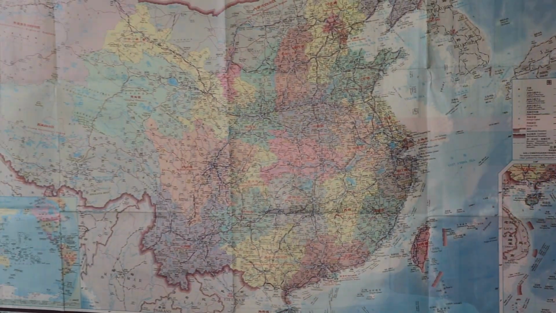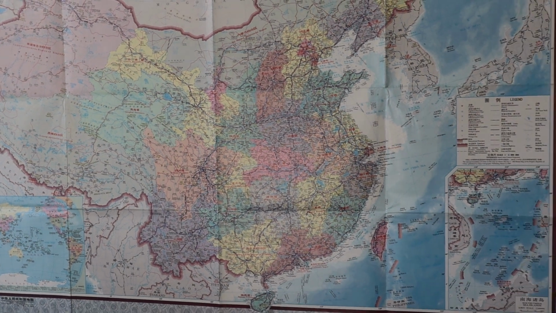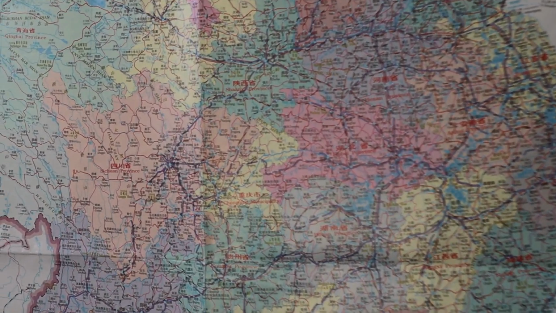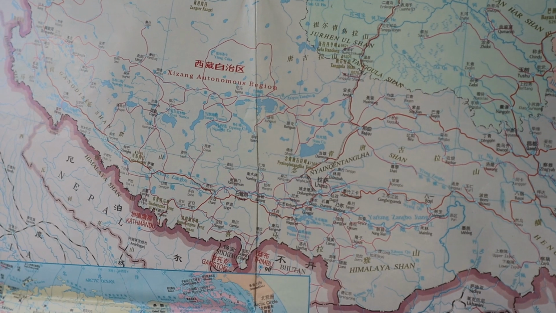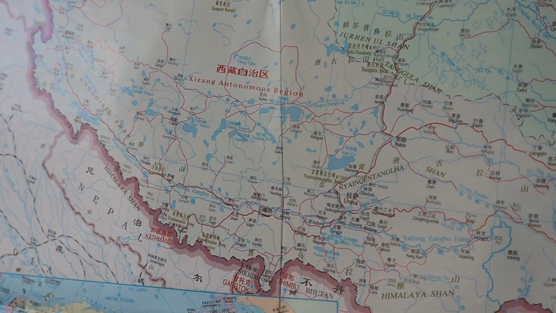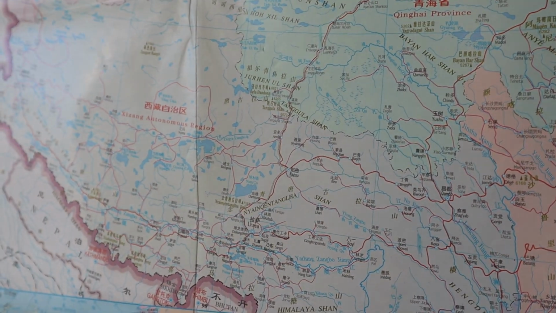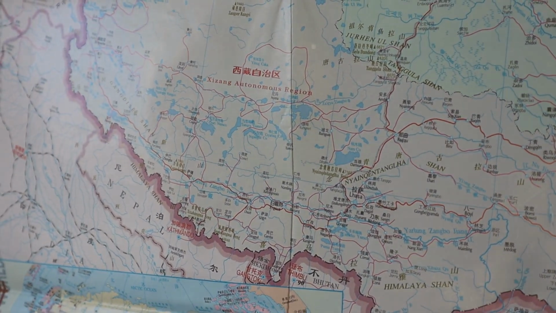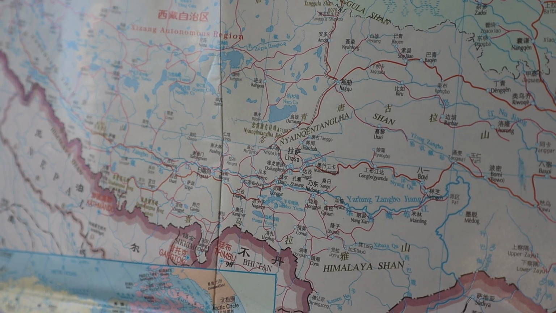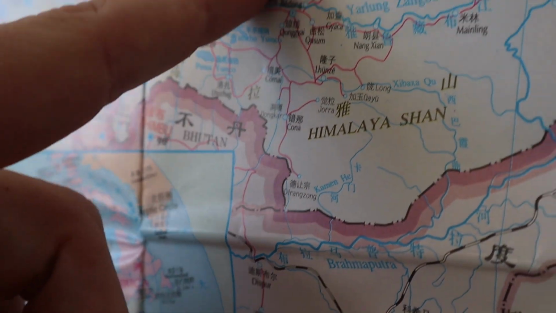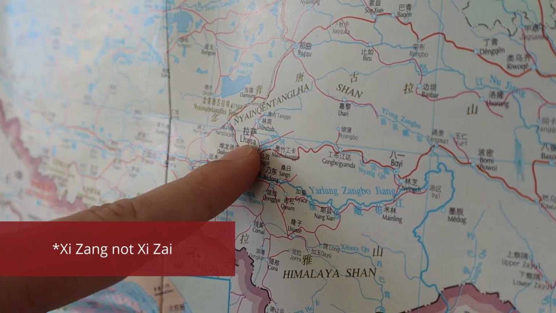So let me, I think, first of all, show you the region where most of the story is taking place. So guys, here you can see the map of China, of the People's Republic of China. And if we go all the way to the west, here you can see the province of Xizang or Tibet. Tibet used to be way larger in the past, so a lot of Qinghai and also Myanmar used to be Tibetan ones. And now the protagonists of our book, they are first of all in Lhasa. So where's Lhasa? Here, the capital of Tibet, of Xizang.